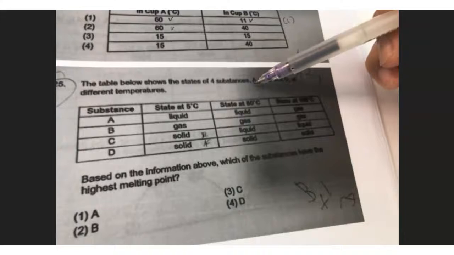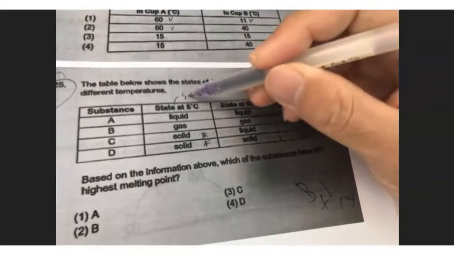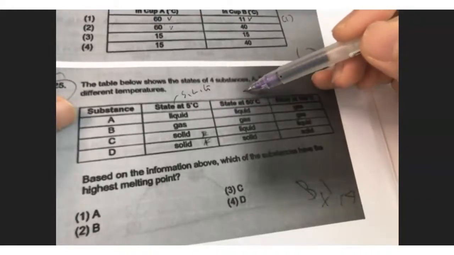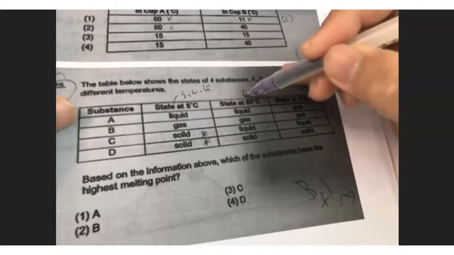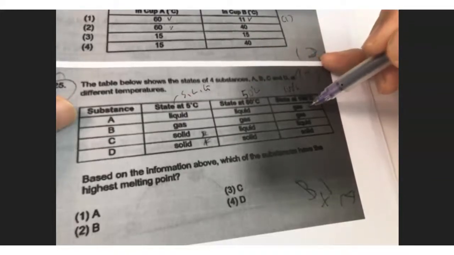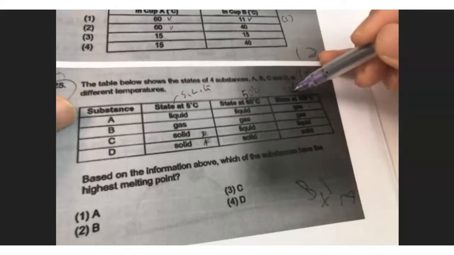The table below shows the states of 4 substances, A, B, C, and D at different temperatures. So 4 substances and their states. States refers to solid, liquid, or gas. At 5 degrees Celsius, A is a liquid. At 50 degrees Celsius, A is still a liquid. At 100 degrees Celsius, A has become a gas. Now, does it mean that the liquid boils at 100 degrees Celsius? It does not mean that. But it does mean that liquid A boils at some temperature between 50 and 100.